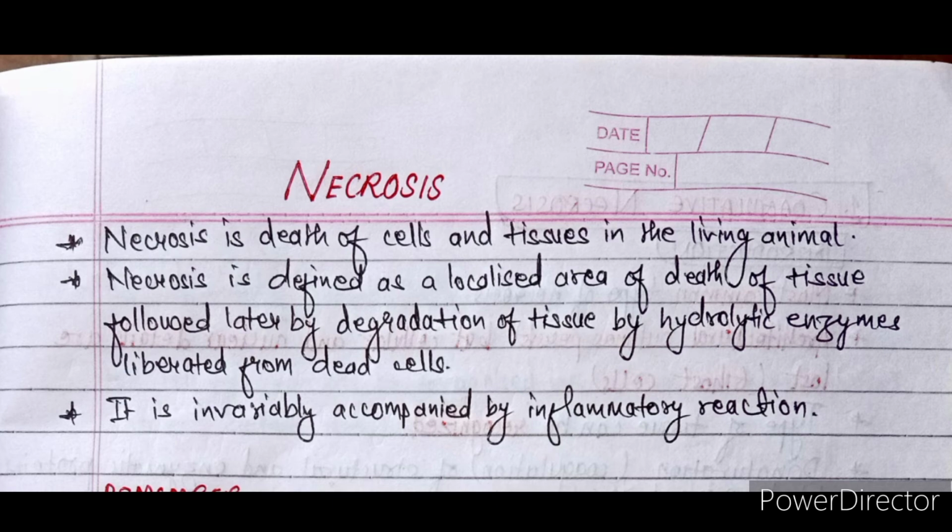Necrosis is the death of cells and tissues in the living animal. Necrosis is defined as a localized area of death of tissue followed later by degradation of tissue by hydrolytic enzymes liberated from dead cells. It is invariably accompanied by an inflammatory reaction.